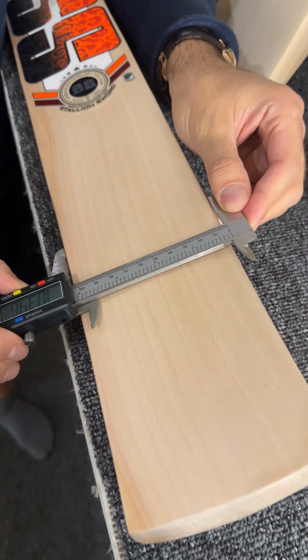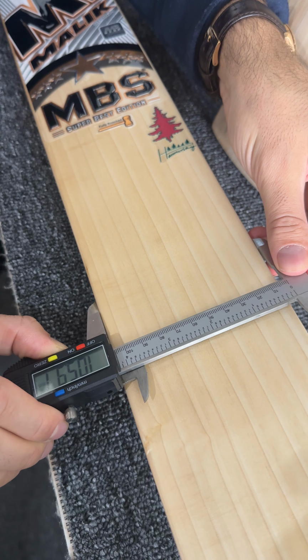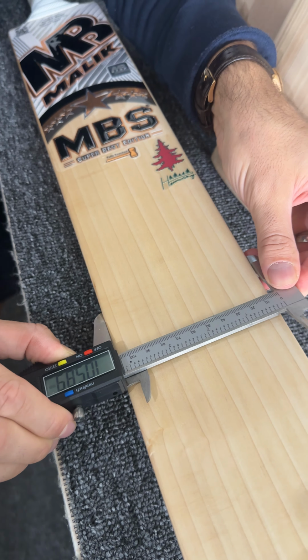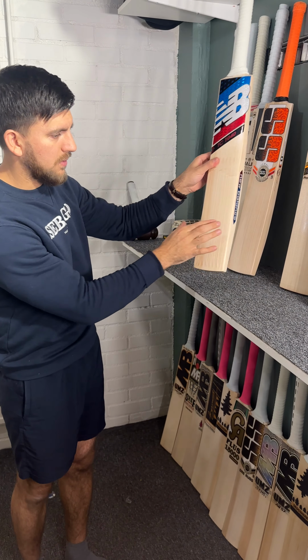We've got the HS. 106.83 on the edges. On this one, edges are rounded as well. That impacts a few millimeters. We've got the MBS Malik. On this one, you are expecting around 105.92. Edges are also rounded on this one, so 106 on this one. Okay, now I've seen some bats that come with a width of 103, 102, okay?